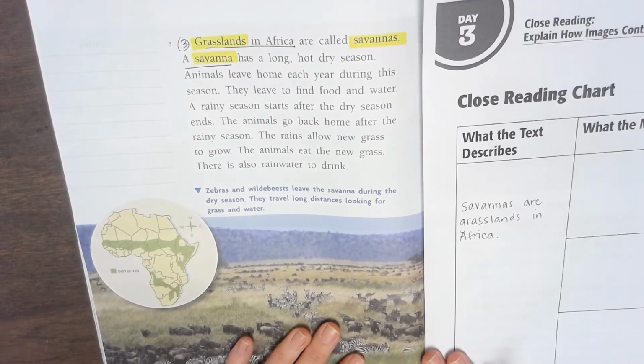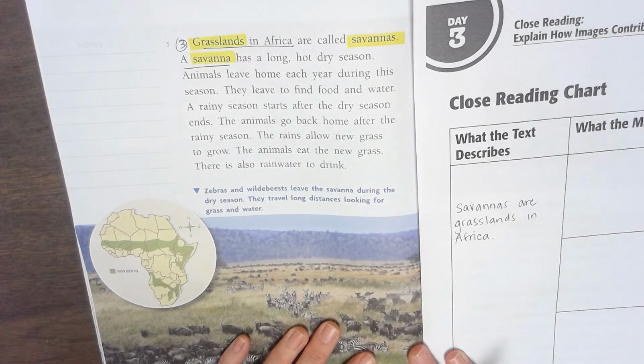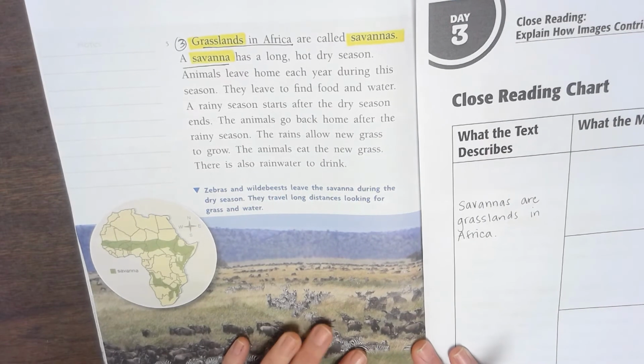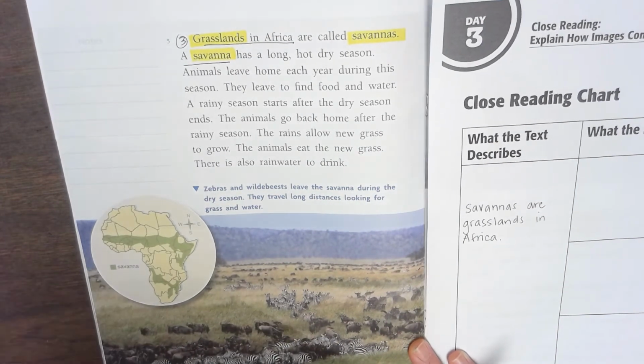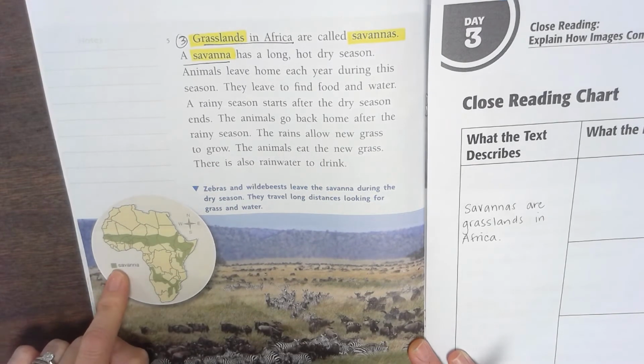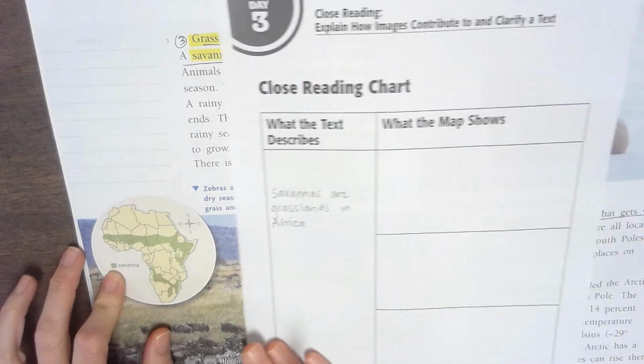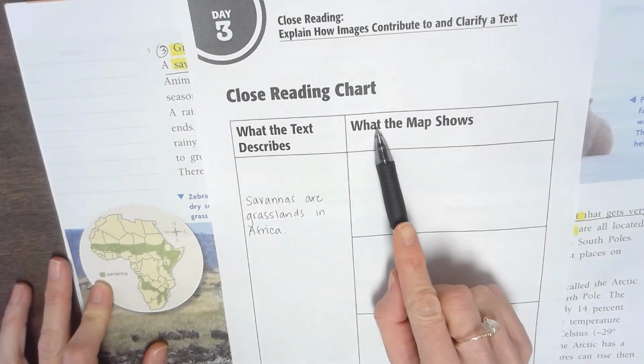We don't know from our text where the savannas are in Africa. We could have assumed that they covered the whole continent, but this map is showing us that they don't, because only the green section shown here using our key is where the savanna is. So here we know what the map shows.